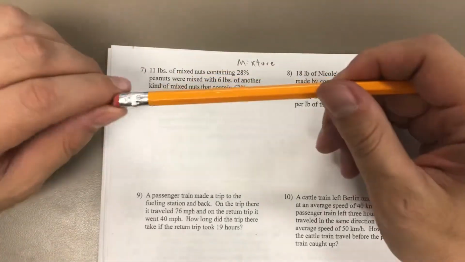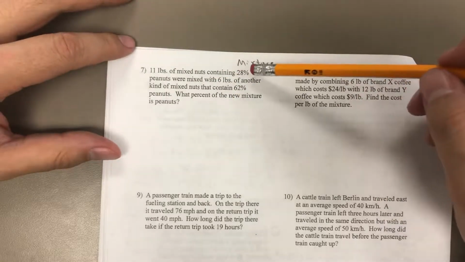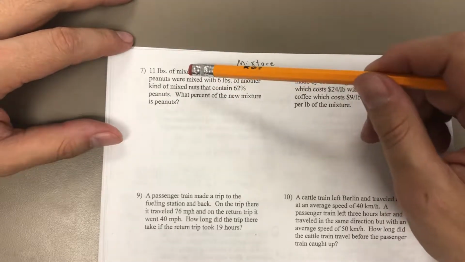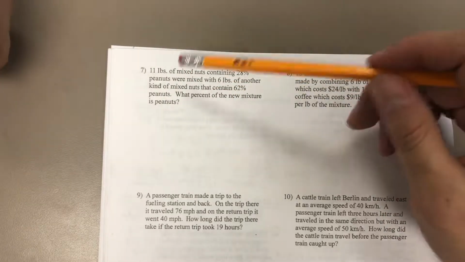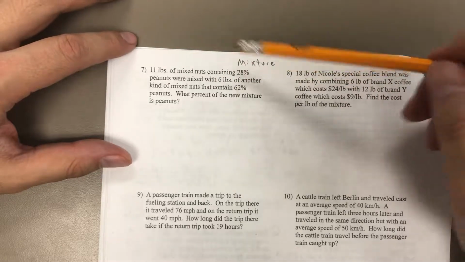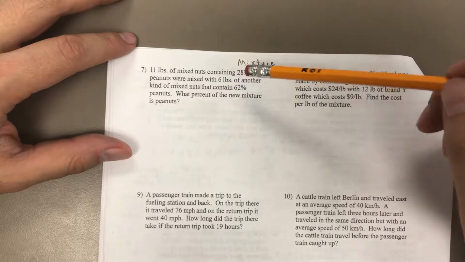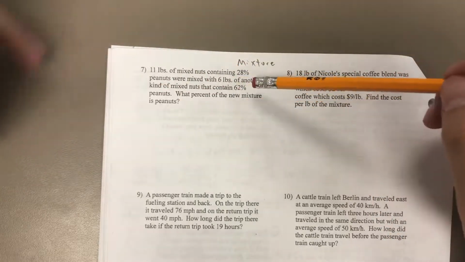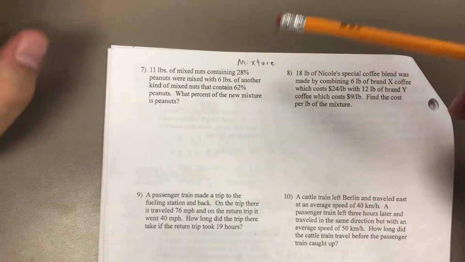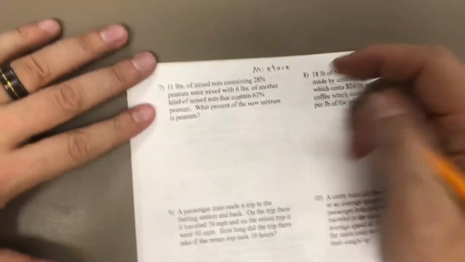It says that 11 pounds of mixed nuts containing 28% peanuts were mixed with 6 pounds of another kind of mixed nuts that contains 62% peanuts. What percentage of the new mixture is peanuts? So here's how these problems work out.